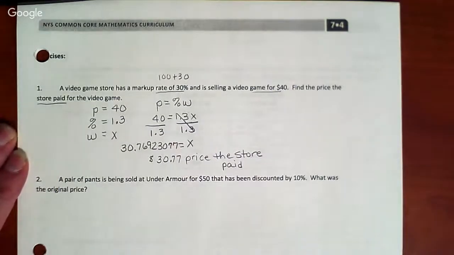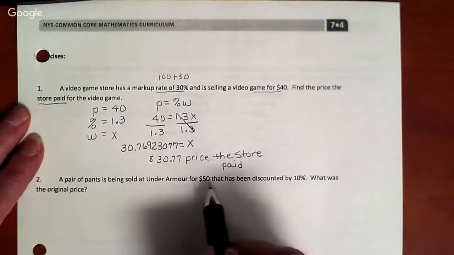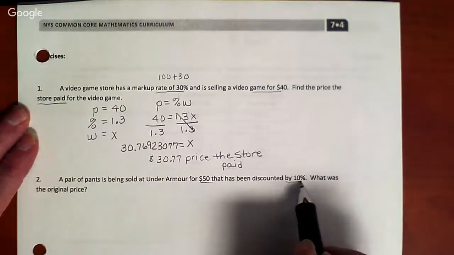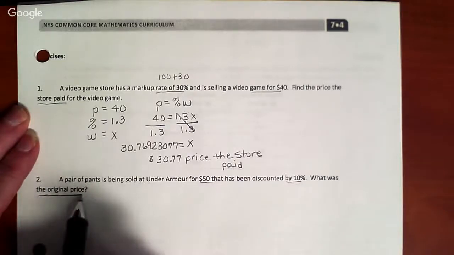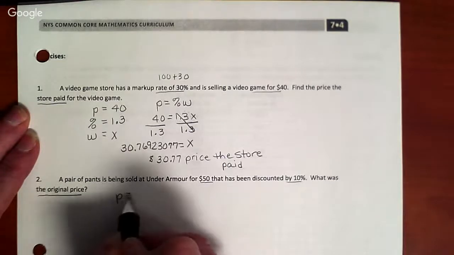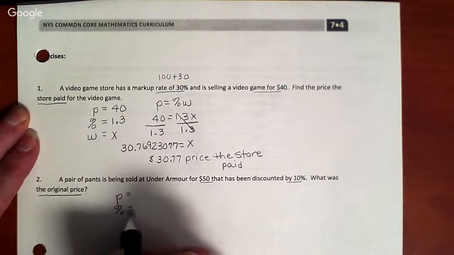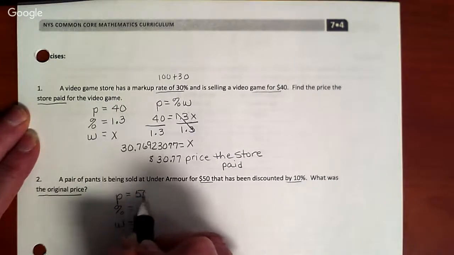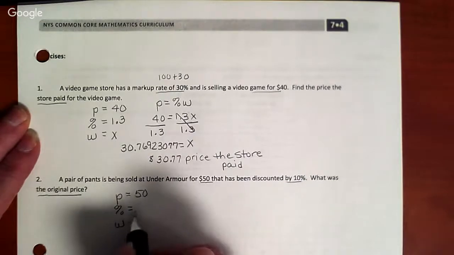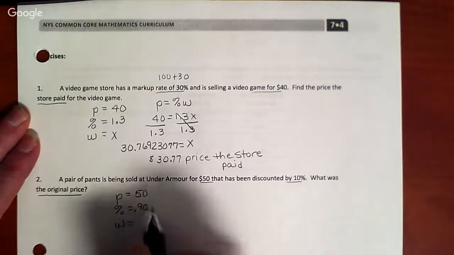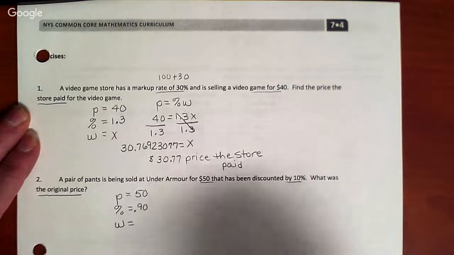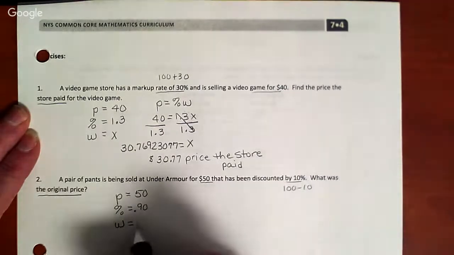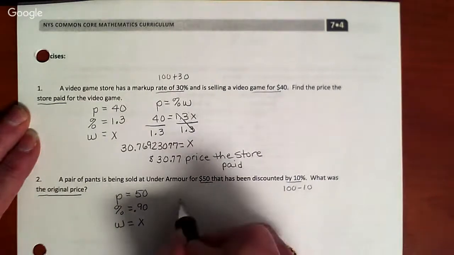A pair of pants is being sold at Under Armour for $50. That has been discounted by 10%. What was the original price? So we have P, percent, and W. We have P is 50. Our percent is 0.90 because it was discounted, so it's minus. So that's 100 minus 10. And we want to find the original amount.